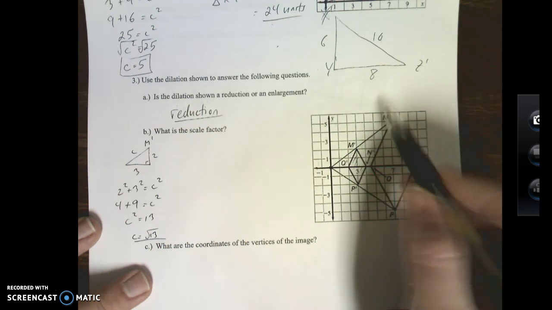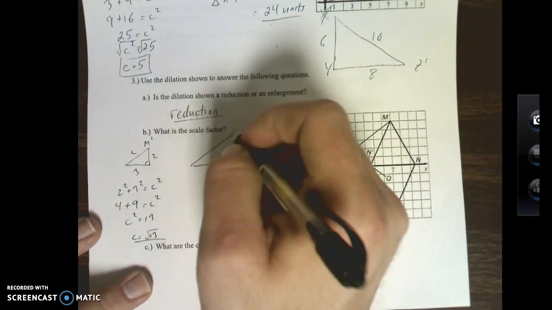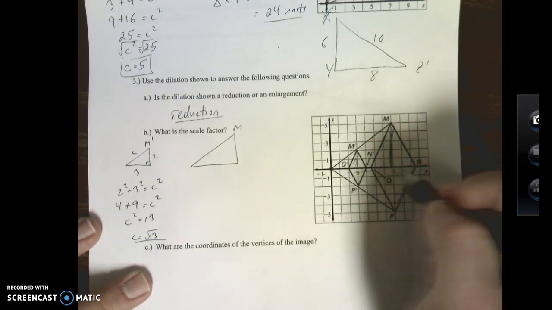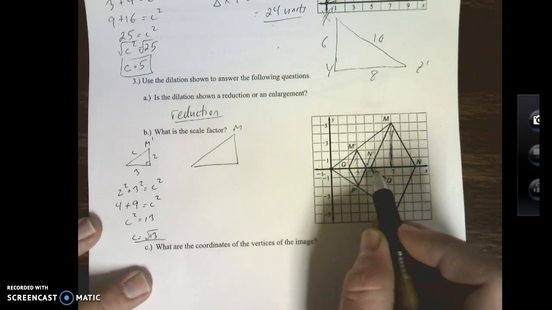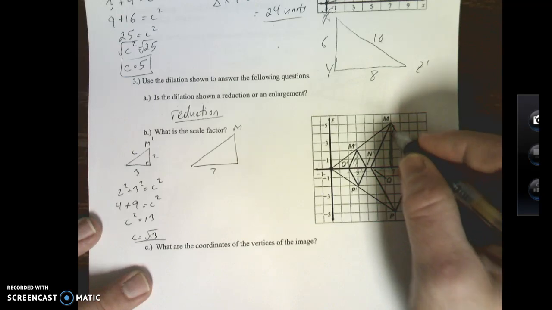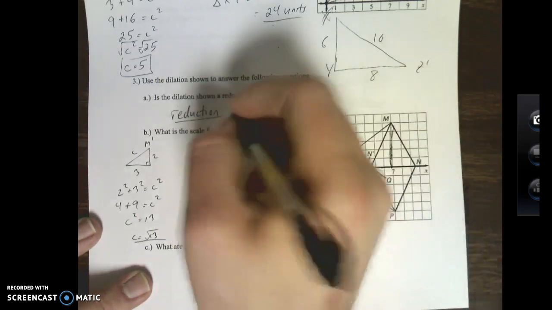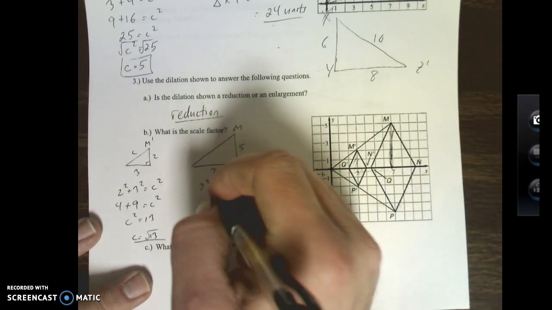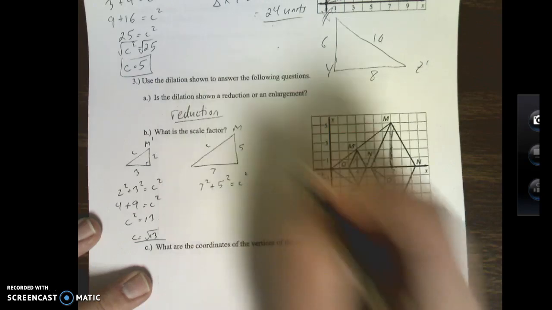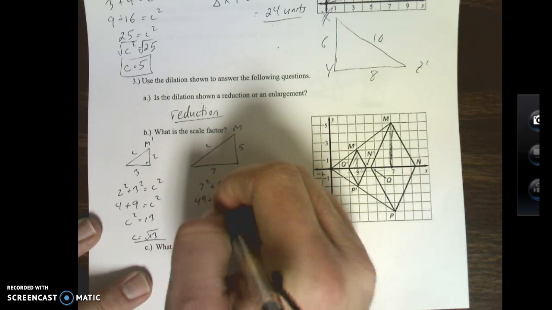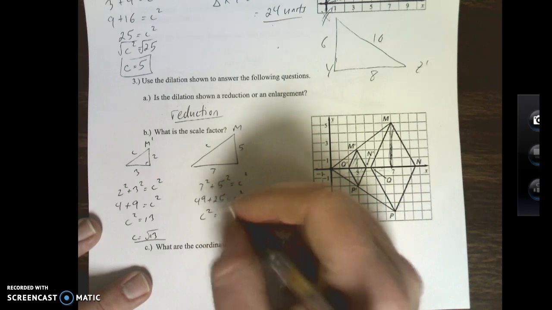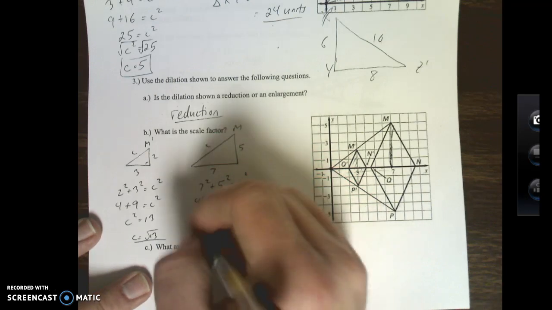Okay, now I want to do the same thing for my big triangle. So I'm going to count over. And by the way, how am I doing this? I'm just creating a right triangle inside of it. 1, 2, 3, 4, 5, 6, 7 across. And then I'm going up 1, 2, 3, 4, 5. So again, here's my Pythagorean theorem. 7 squared plus 5 squared equals, we'll go c squared again. 49 plus 25 equals c squared. C squared equals, let's see here, 74.